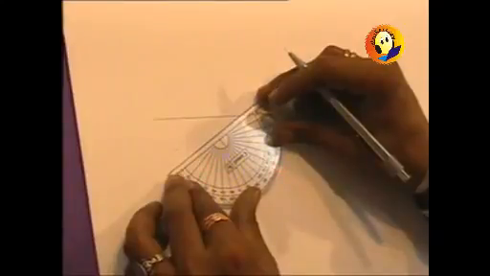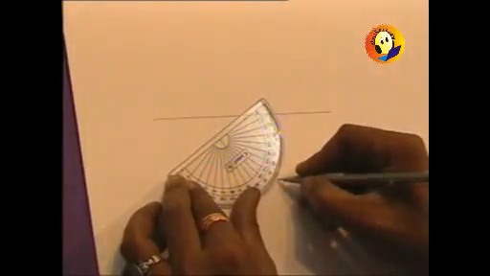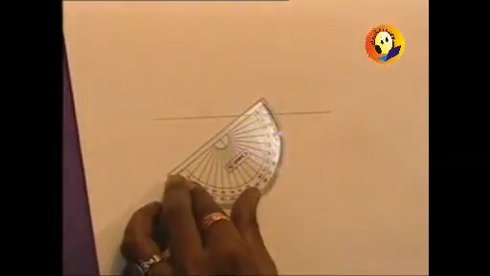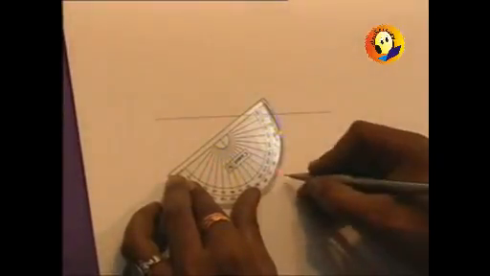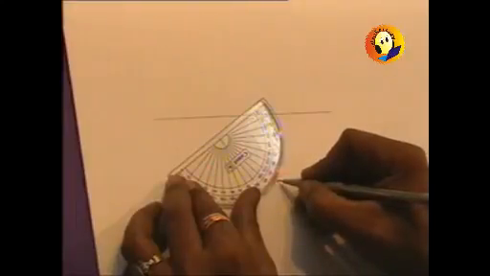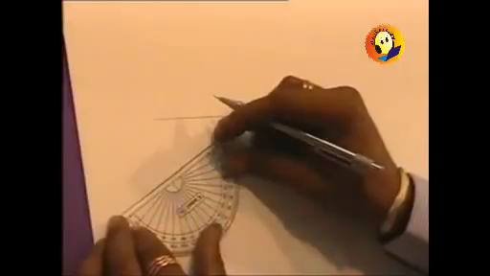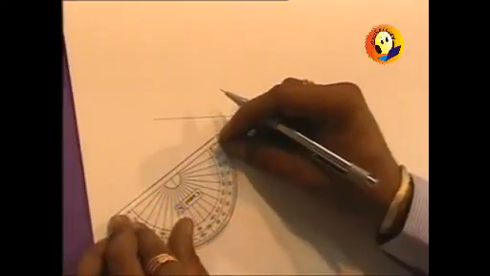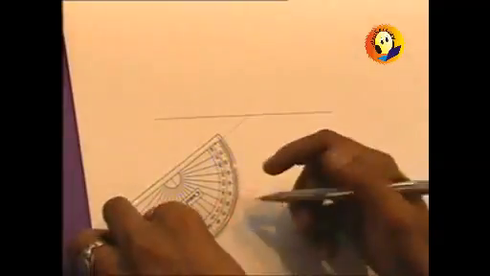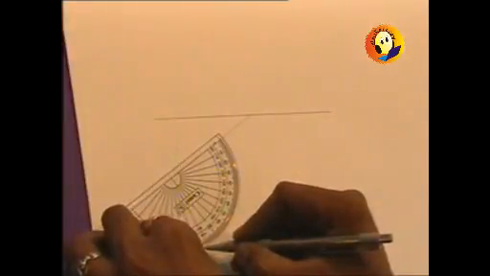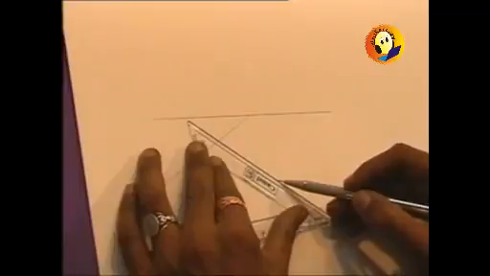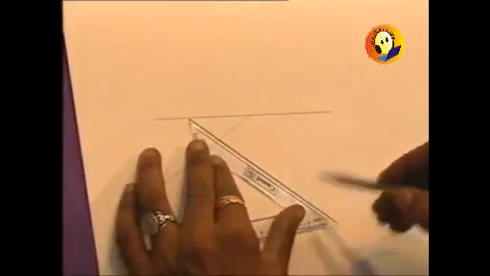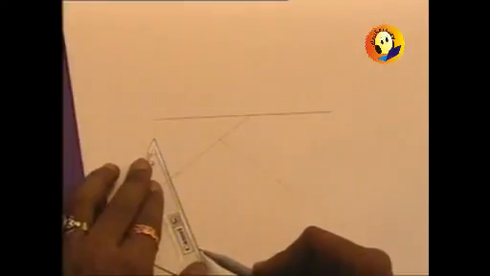Another AIP, auxiliary inclined plane, which makes an angle of 30 degrees, is passing through the point of the front view through which the previous cutting plane is passing.